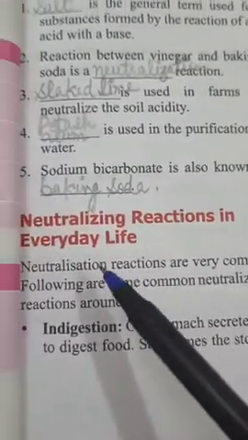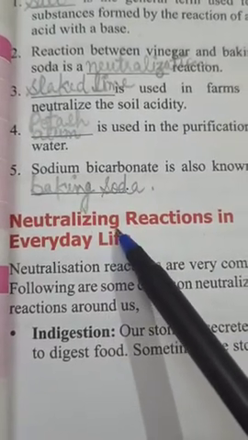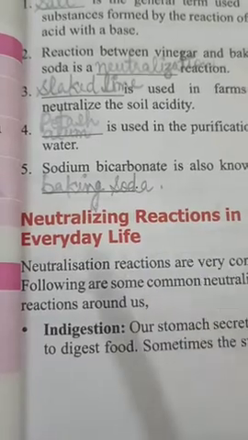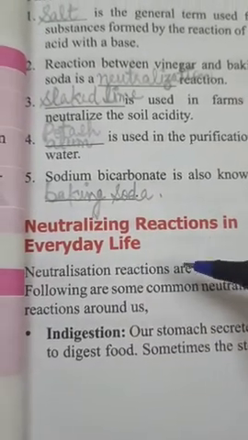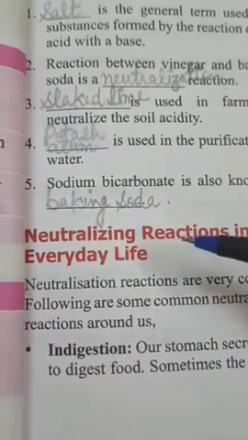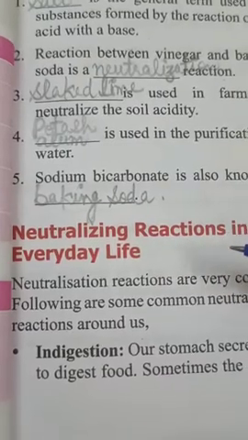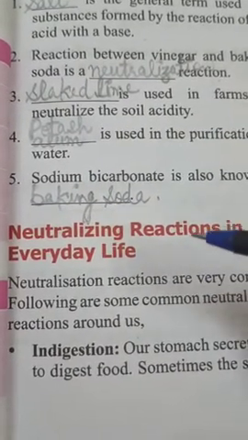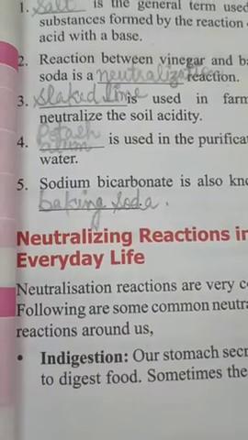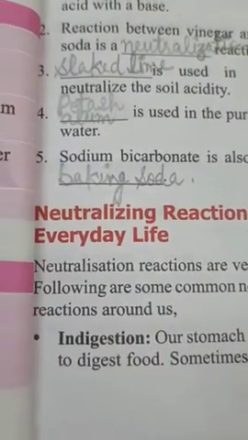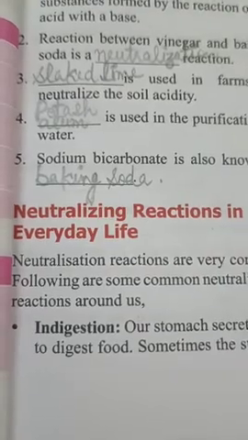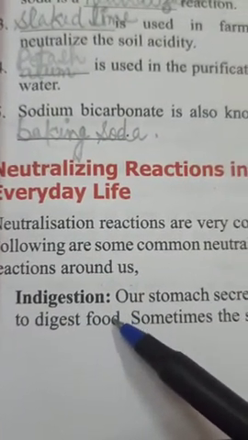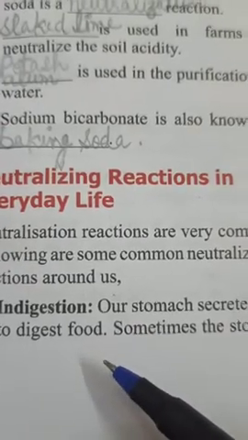And after that, neutralizing reactions in everyday life. So, here they have given some examples of neutralization reactions which are important in our daily life, and in daily life we can see these reactions. So first one is indigestion. We have already studied in this chapter.